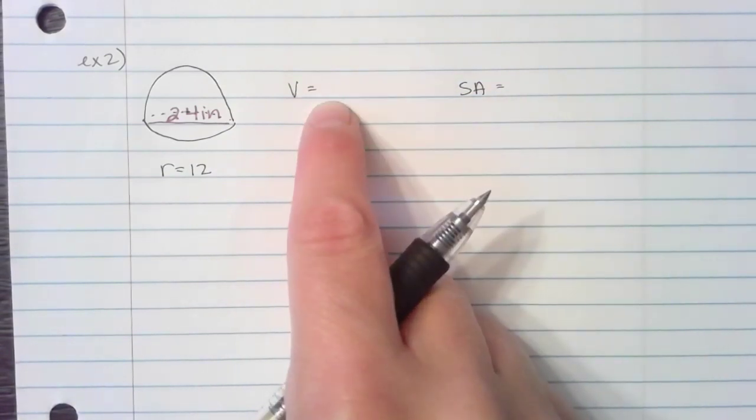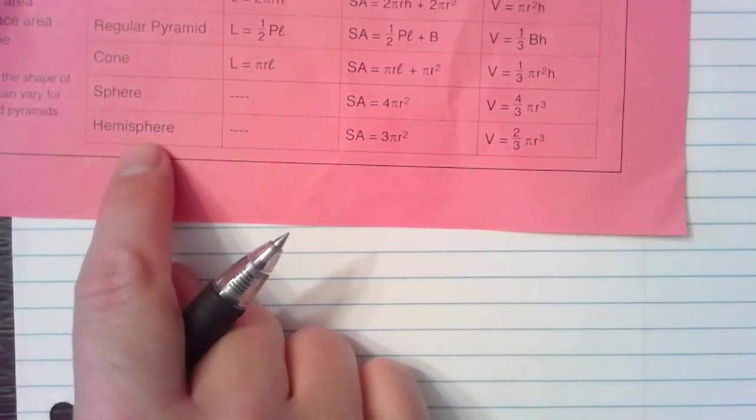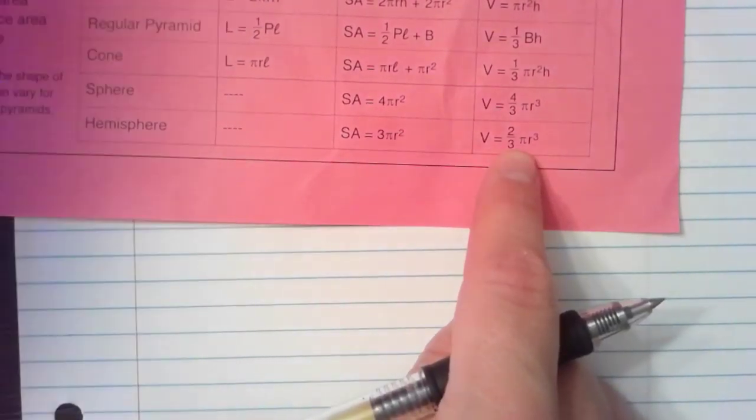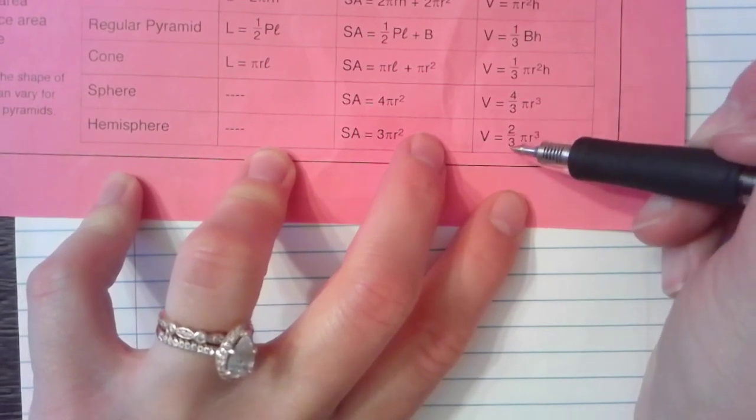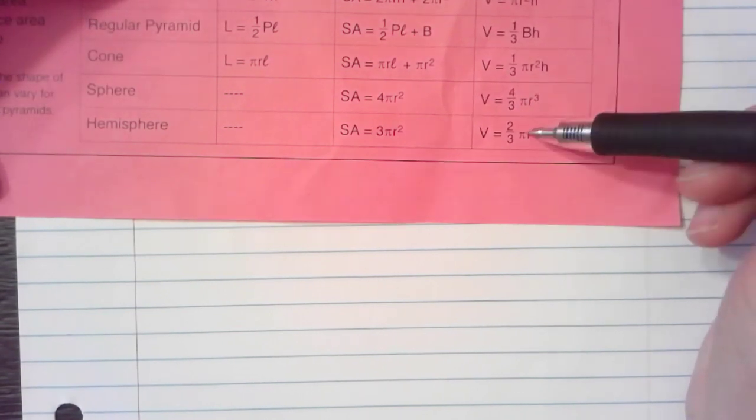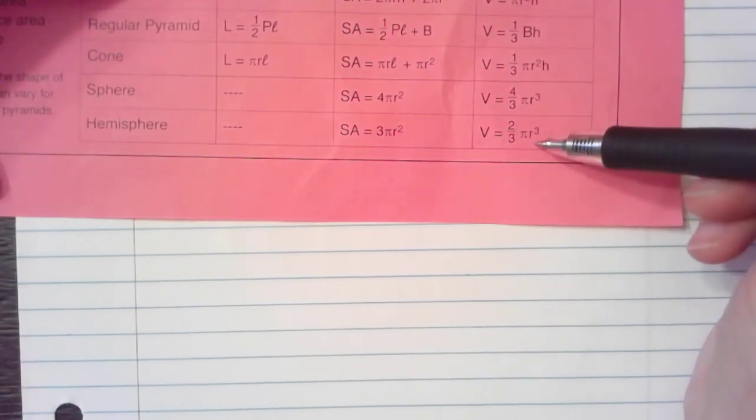Here's the deal with the volume and the surface area. I'm going to tell you right now, it's given to you. A hemisphere is half of a sphere. Well, look, half of the volume is half of it. Half of 4/3 is 2/3. Half of 4 is 2. So the volume is pretty easy. You just find the volume, cut it in half, or use this formula.